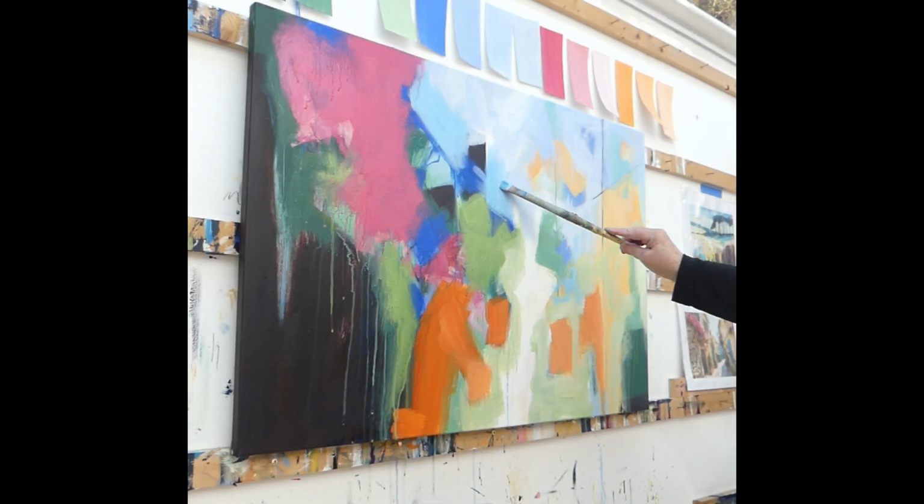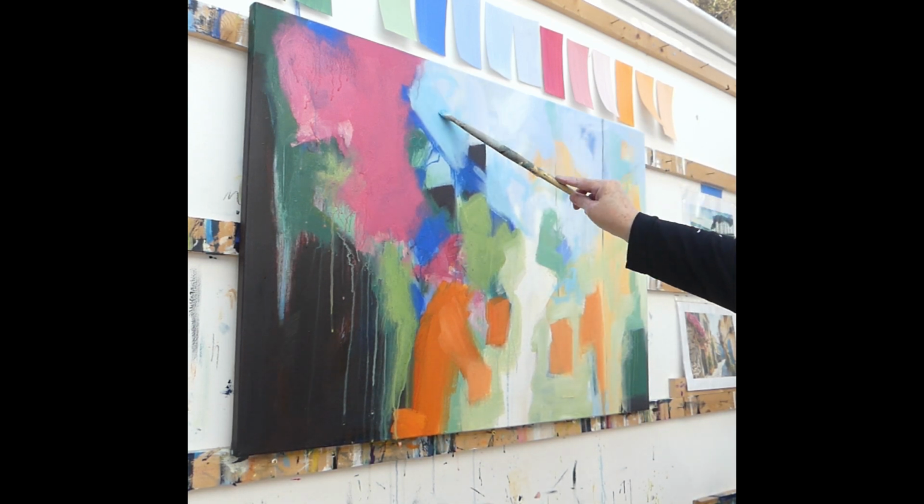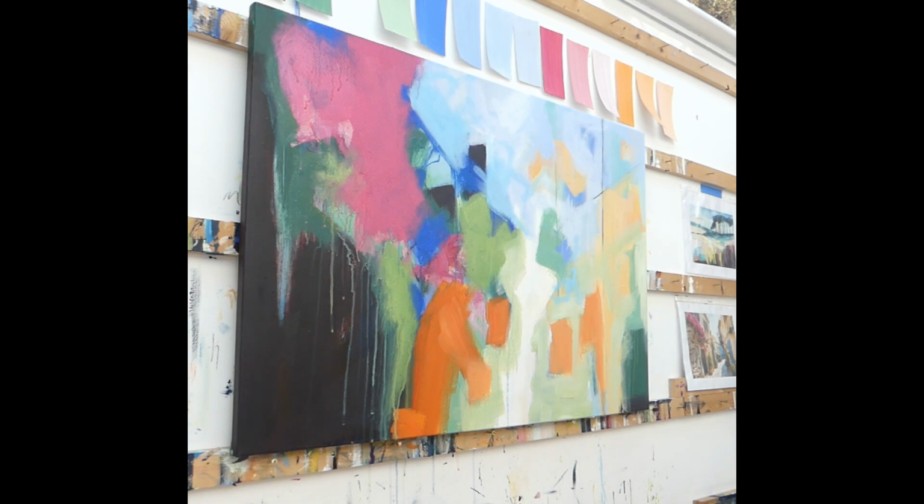Then I've got a smaller brush, making some little gestural marks with the blue over the top of the lighter blue, giving the feeling of movement in the sky.